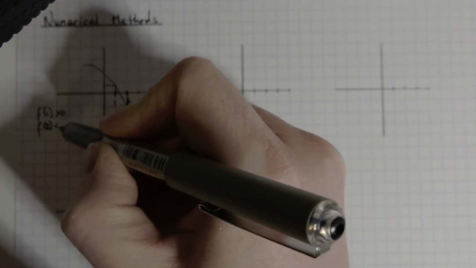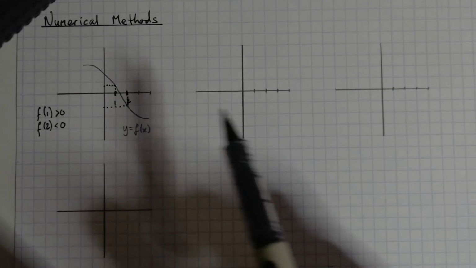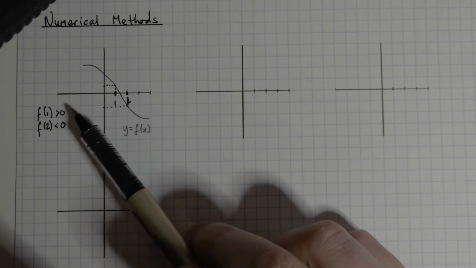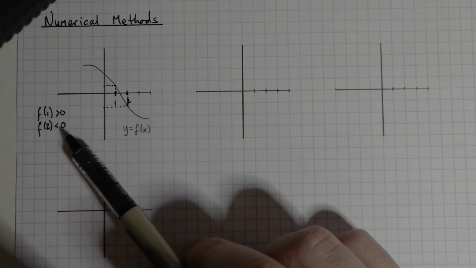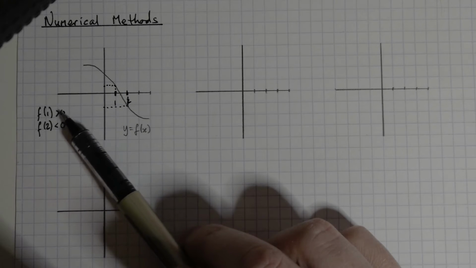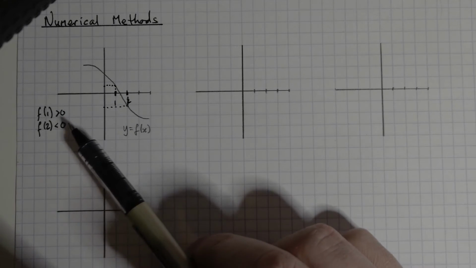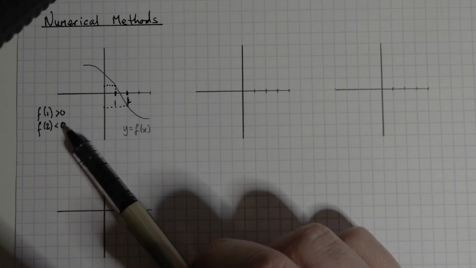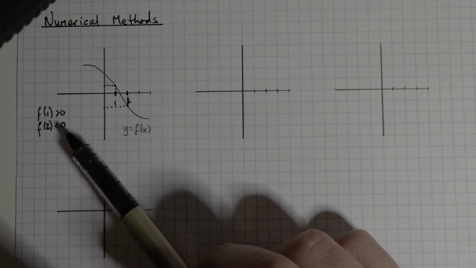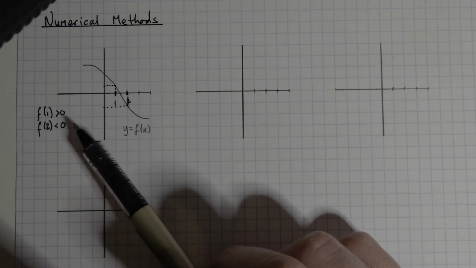That's a change of sign. When I put 1 into the function, I got one particular sign, and when I put 2 into the function, I got the other sign. It happened to be in the order positive first and negative second, but they could have been the other way around. The point is they're different signs. I've got a change of sign. A change of sign will typically imply that there is a root between them.